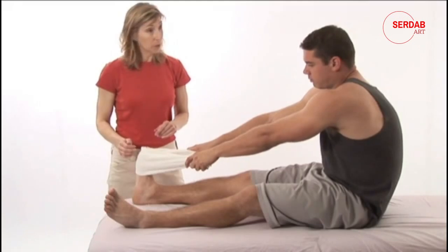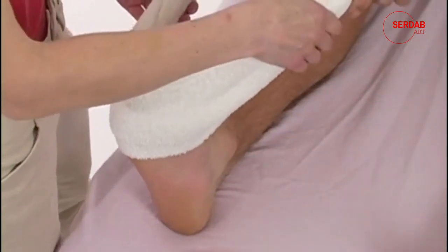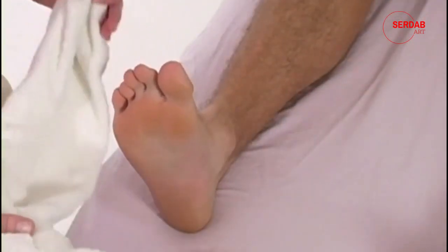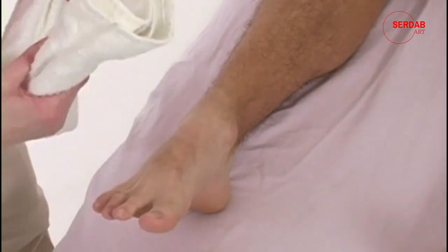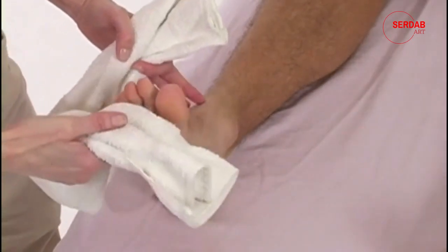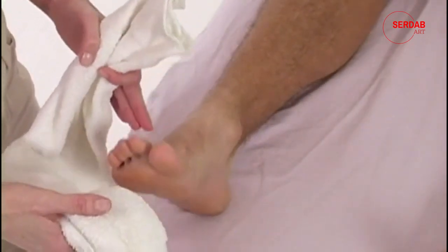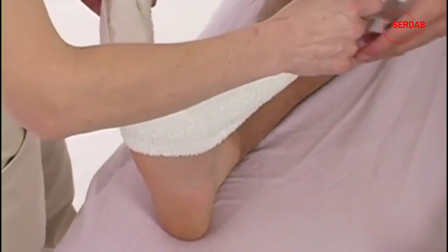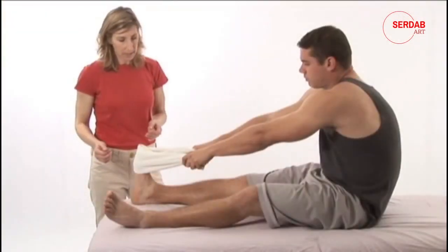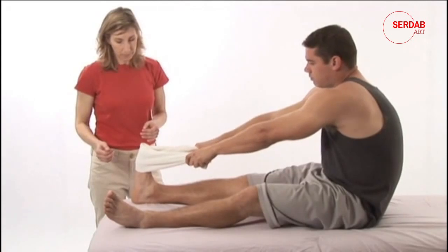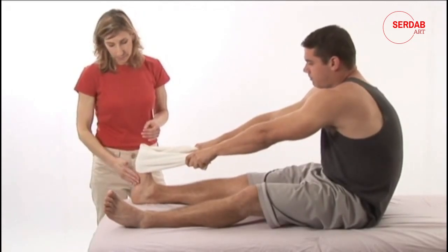Is that comfortable for you? Good. And release. Point and flex your toe. Good, just to help release and flex. A little faster, point and flex. Good, and then you'll repeat the stretch for another 15 to 20 seconds, wrapping it around the ball of the foot. And a nice pull. Can you feel the fascia stretching out? Yep.